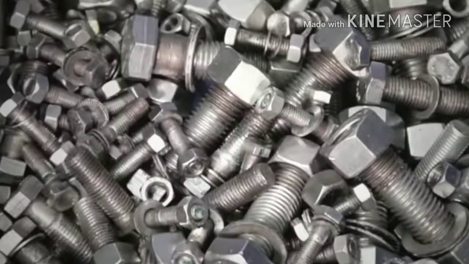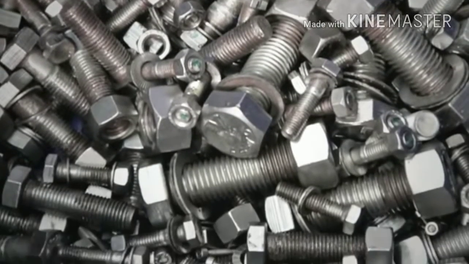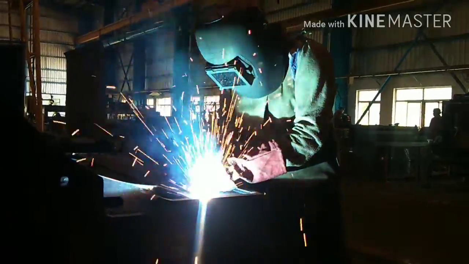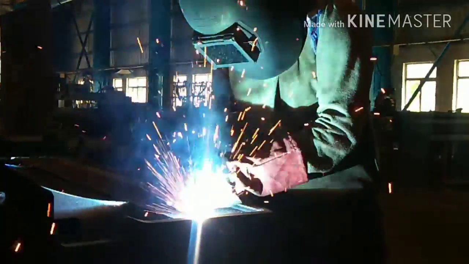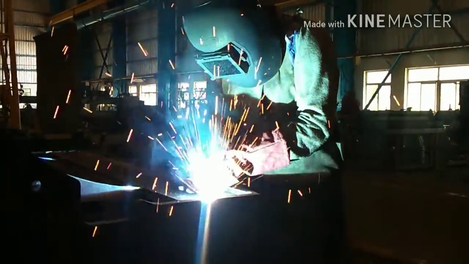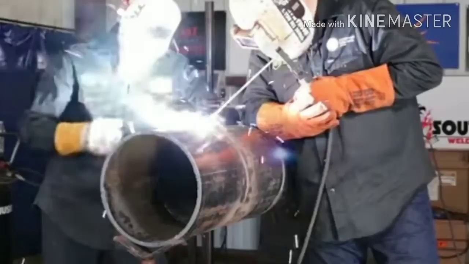The next process we're going to talk about is joining. Now, joining can be classified into two types. First, temporary joining and second, permanent joining. Temporary joining includes nuts and bolts for joining two objects temporarily. Permanent joining includes welding. Welding is generally a cost-effective approach to fabricate. It doesn't require overlapping materials and so it removes excess weight brought on by other fastening methods.